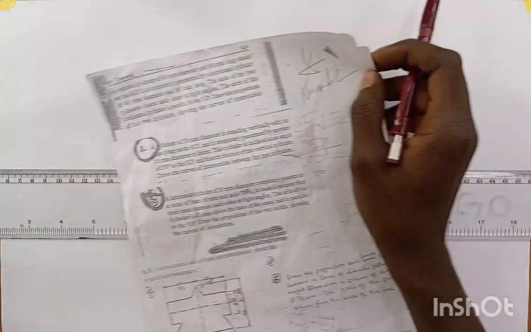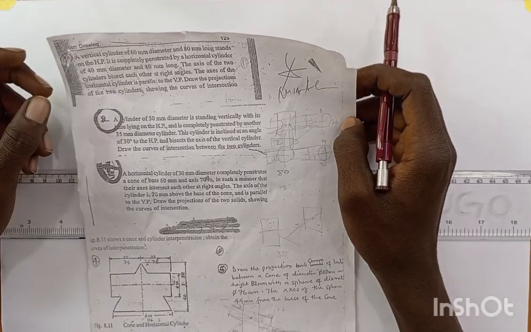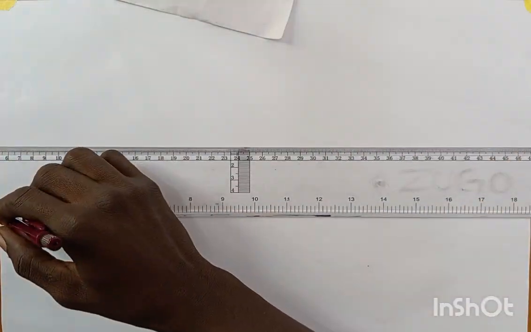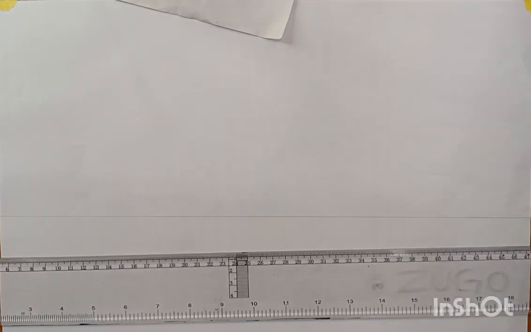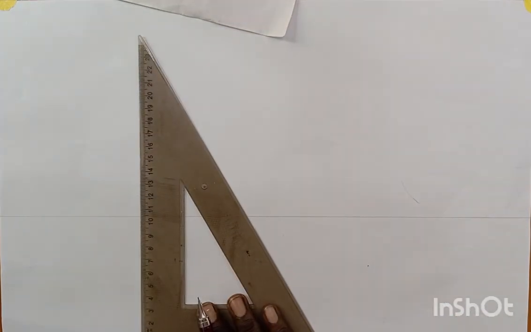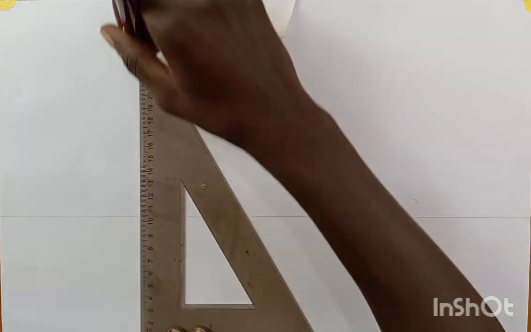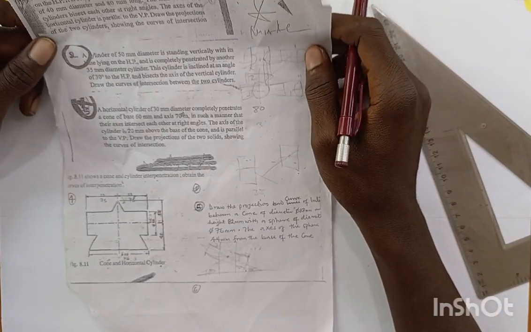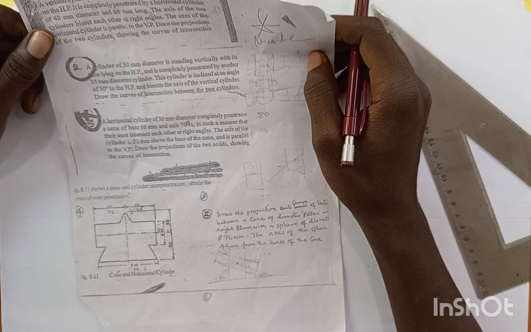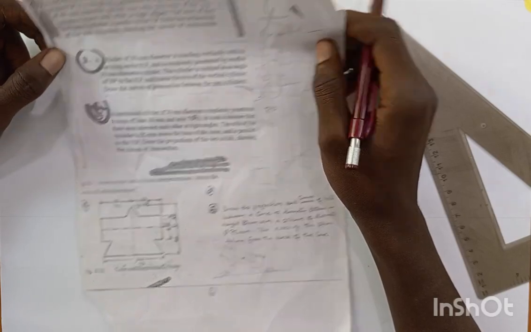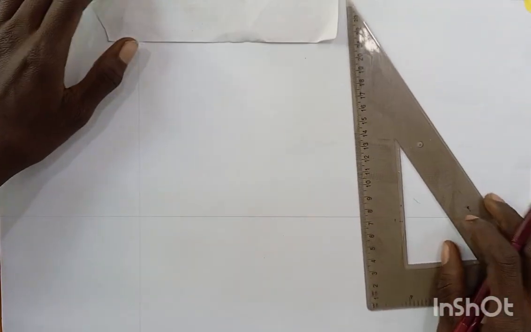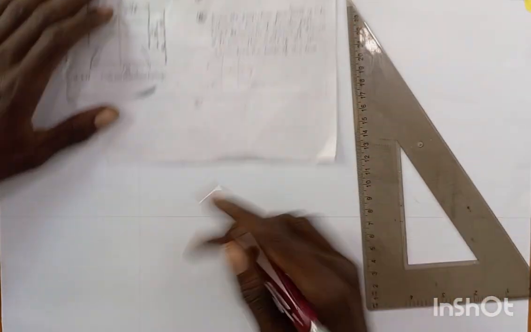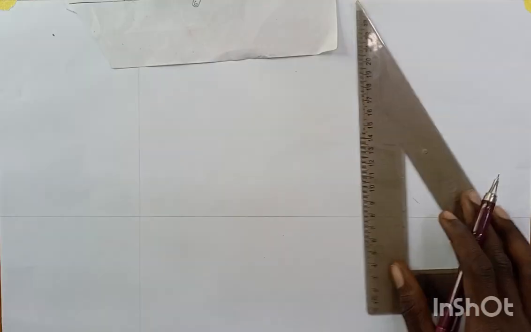Now, to do this, we must first have our horizontal and vertical plane. Our horizontal plane is like this, and the vertical plane is like this. Ideally, whenever I want to draw a cylinder, we must first start with the circle to have it accurate in the drawing. Now, we are going to measure from this. The circle is the base of the cylinder, which is the top view.